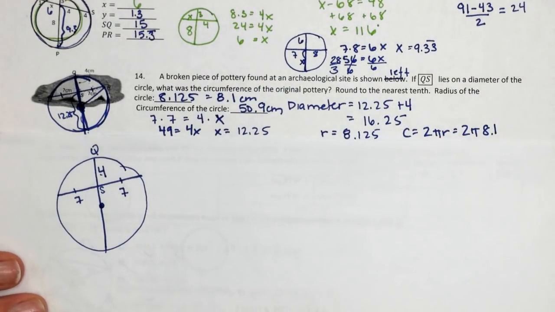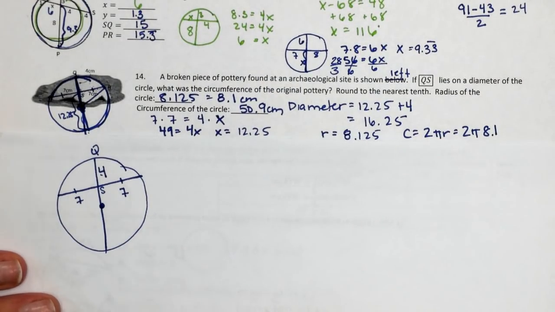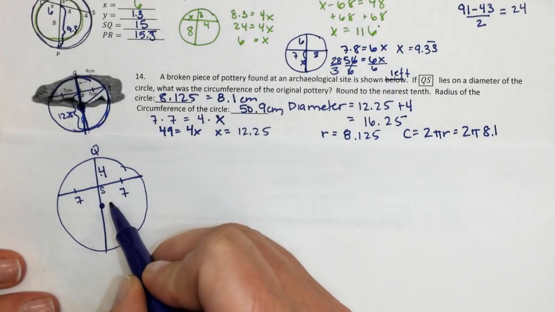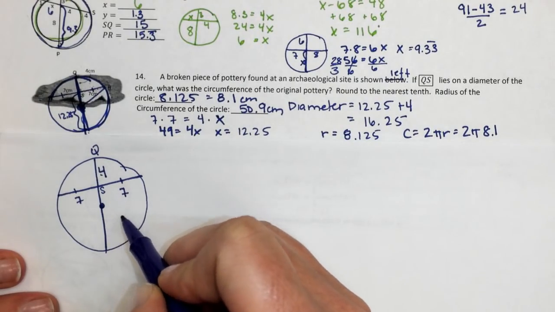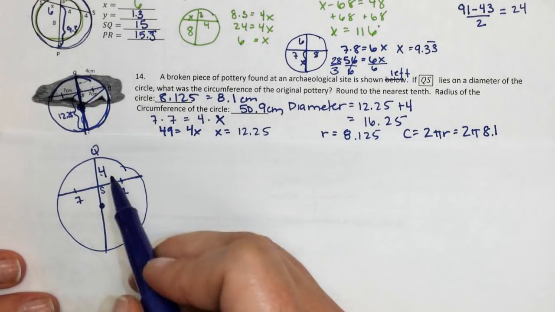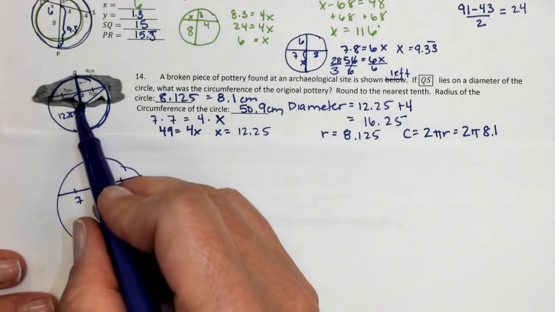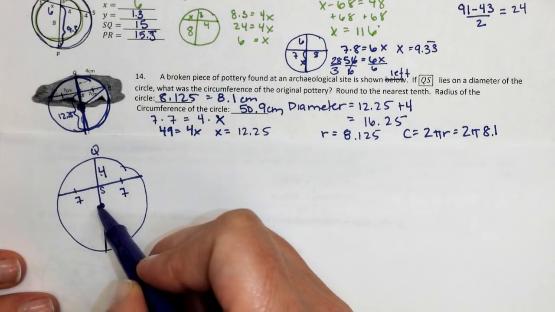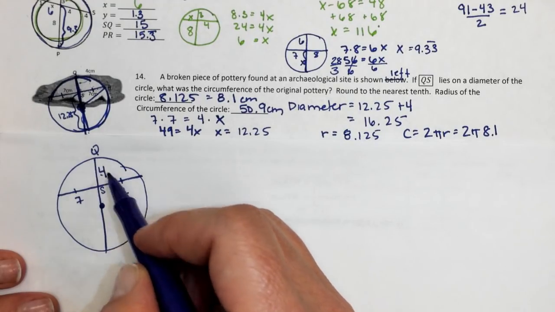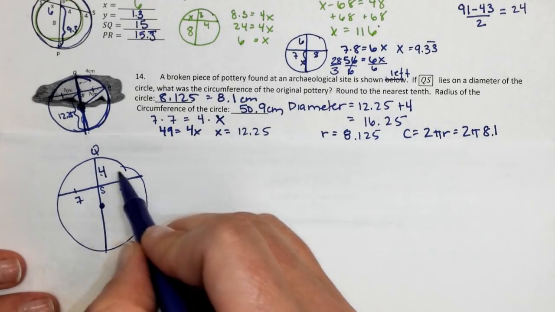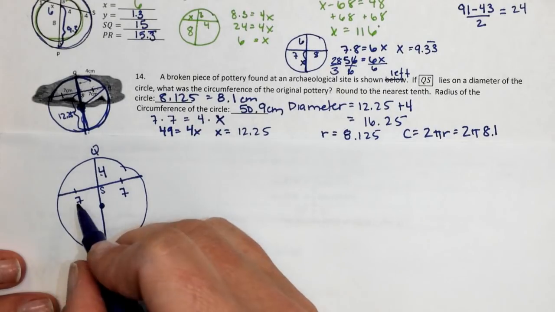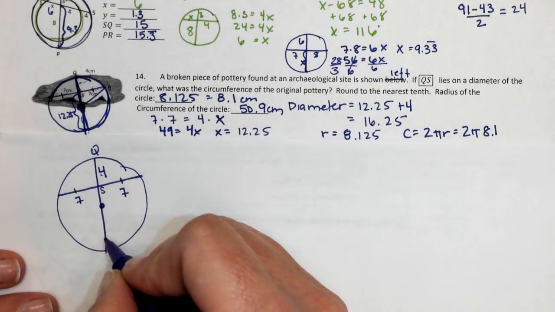So I just want to show the other way of solving the problem, because that's how a lot of my students will probably solve it or think about solving it, because it's what we practice on our worksheets and our workbook. So I just redrew the picture. Again, this is the center of the circle, and we have a chord that's been bisected by a diameter. This is 7 and 7. This is 4. That's what I told you.